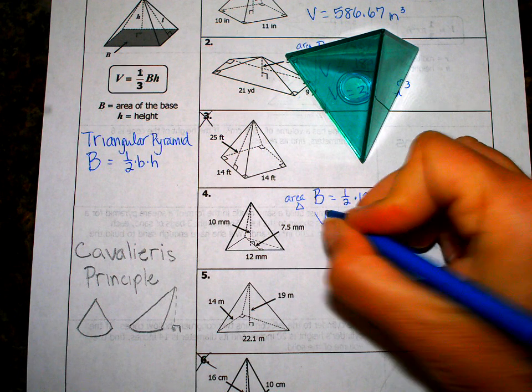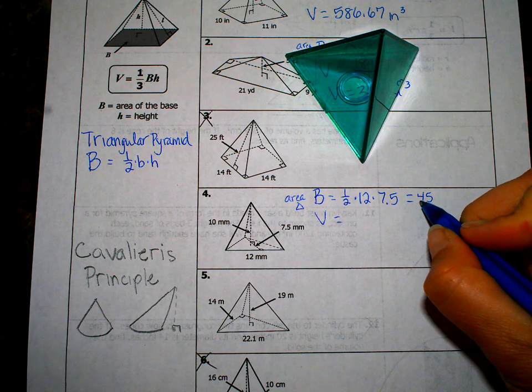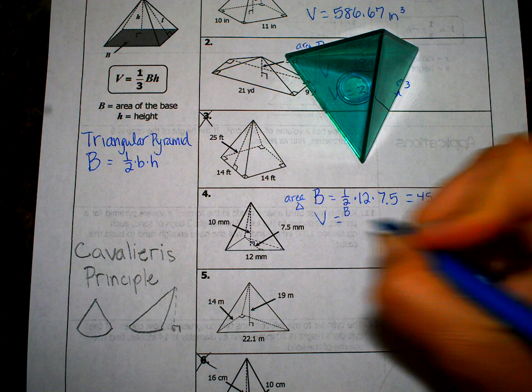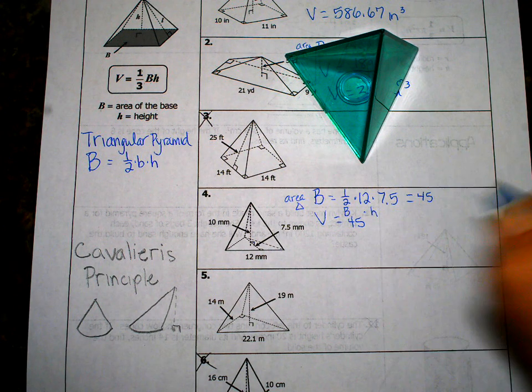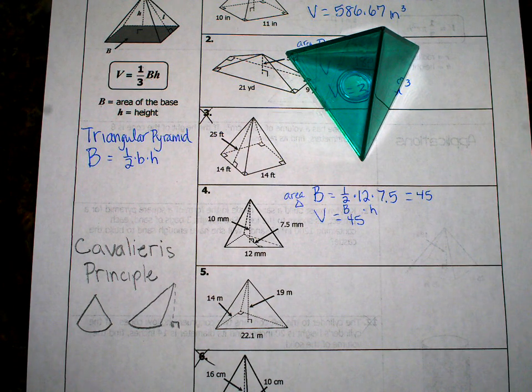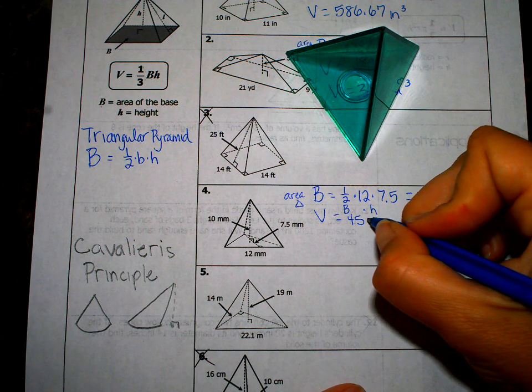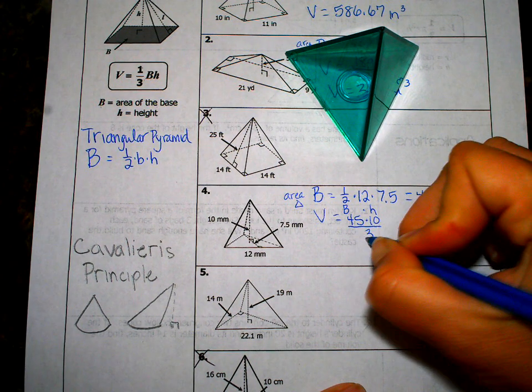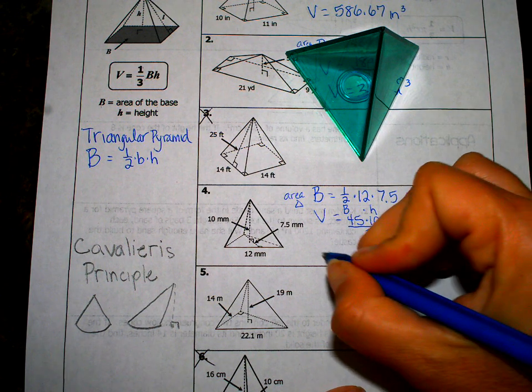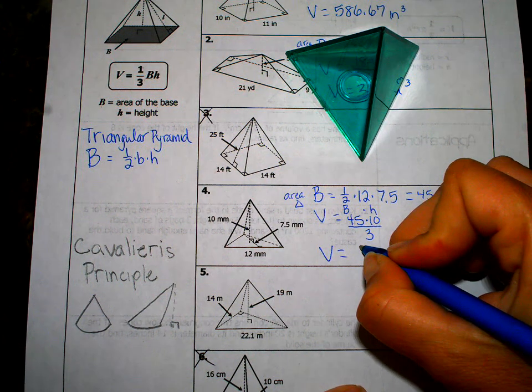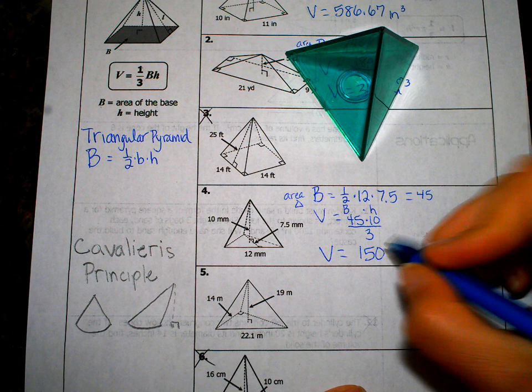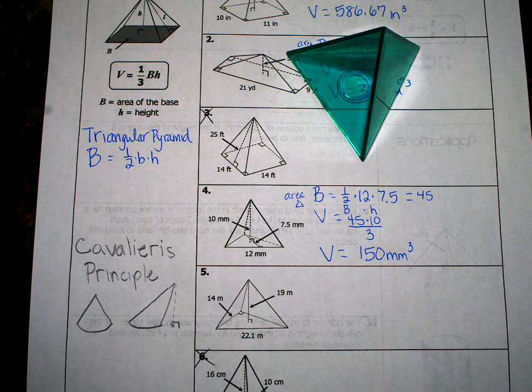Now I'm going to do the volume. So it's going to be the big B, 45, times the height. The height of my triangle, they said, was 10, divided by 3. Okay? And it's 150. The unit of measure is millimeters, and it's cubed because it's a three-dimensional object. So it's basically formulas. There's so many formulas to memorize in this chapter 11. Lots and lots.